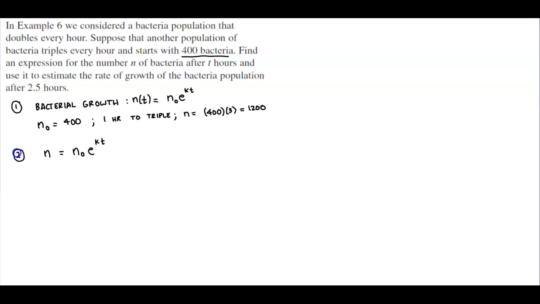So if it's going to triple, then n is going to equal 1200. We know that the initial population is 400, we know that's e to the power of k, and we know it's 1 hour to triple, so t is equal to 1.